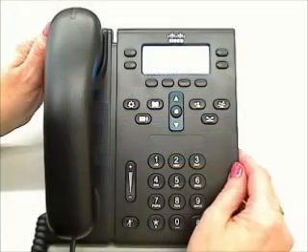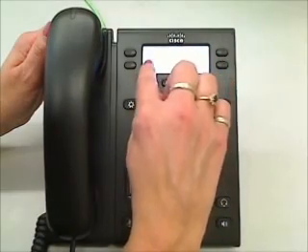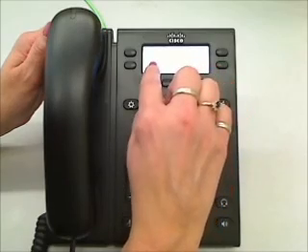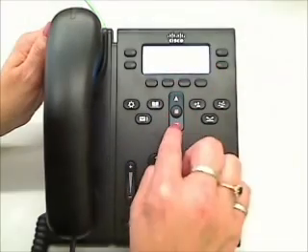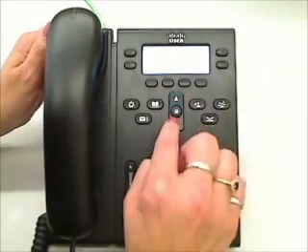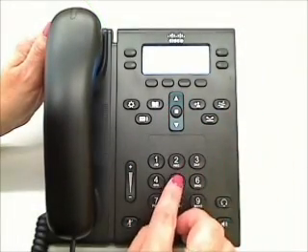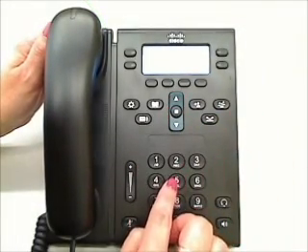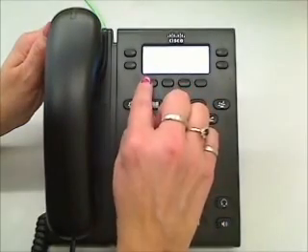Once you are in your personal address book, you can search for an entry either by last name or first name, simply by moving the cursor to the appropriate field you wish to enter. Use the dial pad to enter the correct information, then press Submit.